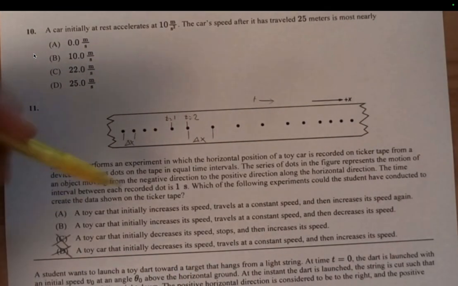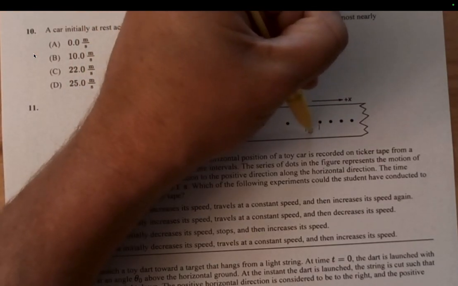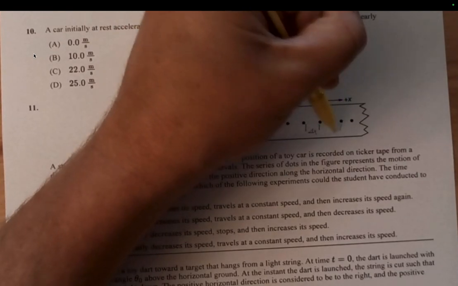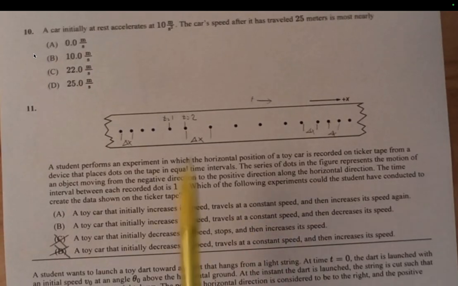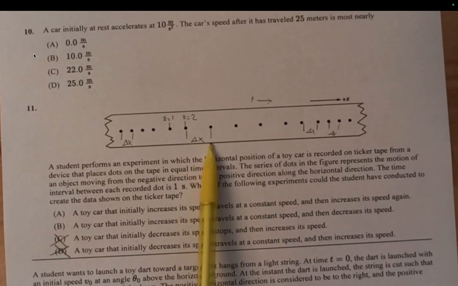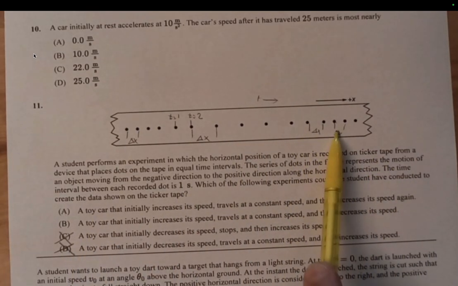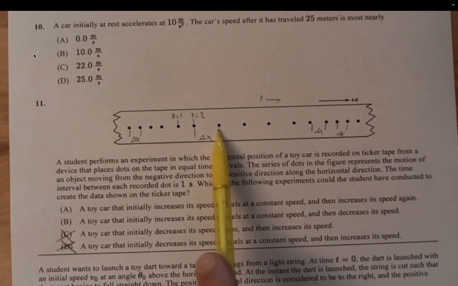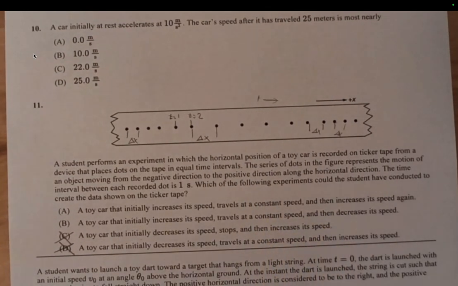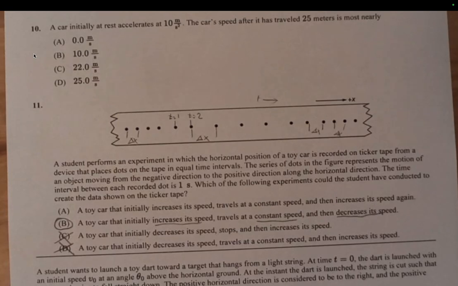So then as we look, this delta x is big, then it gets to be getting closer together. As it gets closer together, that means it has to decrease its speed, because how far apart it is, that's the displacement, divided by the equal amount of time, that means it has to be going slower here. So we have it that it increases its speed, goes at a constant speed, I like that, and then it should decrease its speed. So then this would be our option B, because it goes increase to constant speed to decrease its speed.